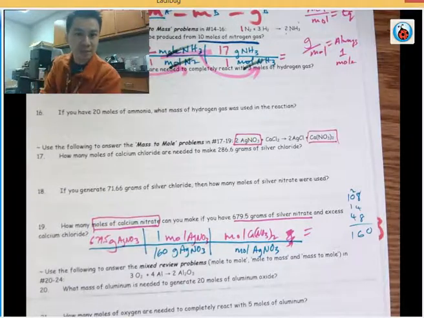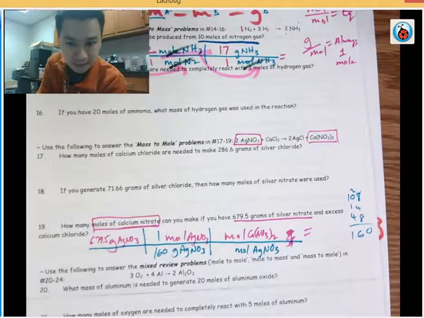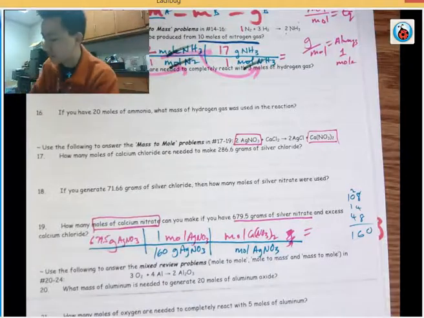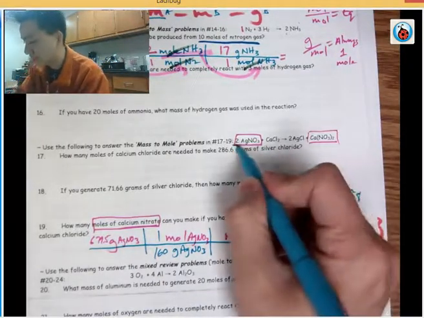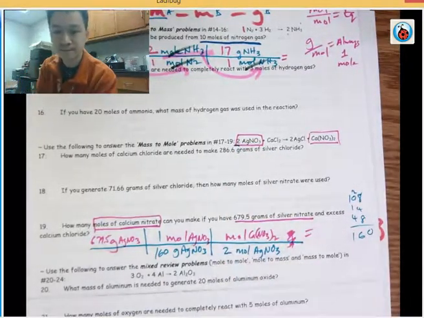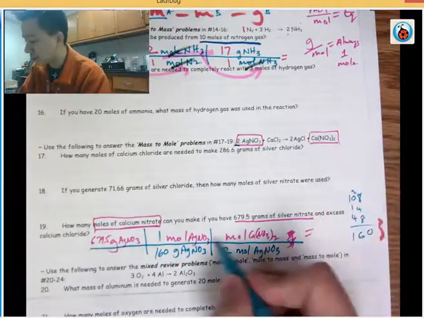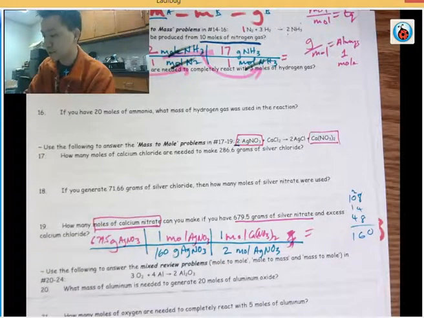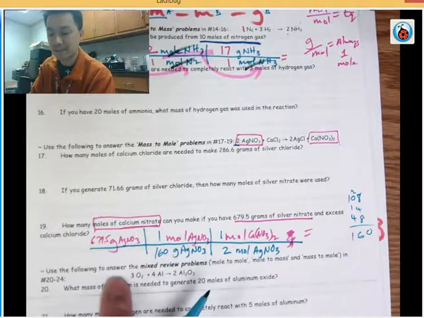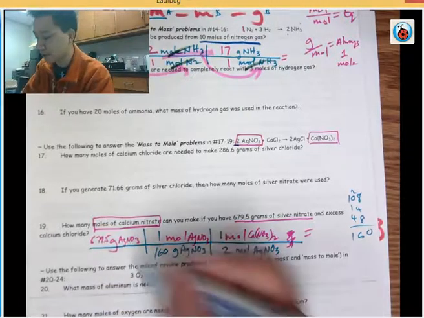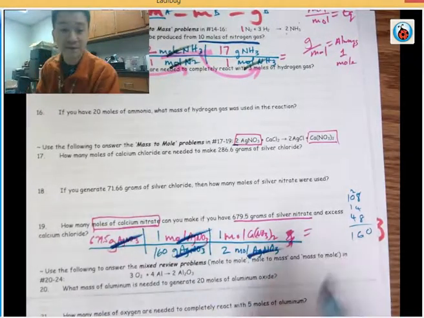And so mole to mole, where do I get this number? That's the mole ratio. Good, I heard you say that. So what is the mole ratio? Look at the equation. 2 AgNO3, so put 2 in front of the AgNO3, and Ca(NO3)2 is 1. Multiply the top, divide by the bottom. Voila, that's your answer.